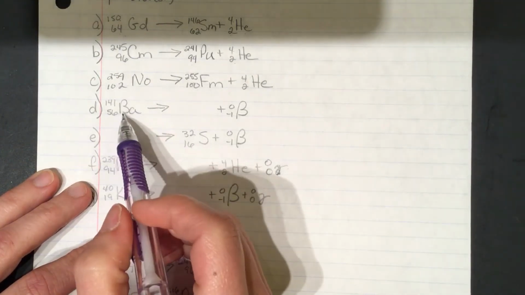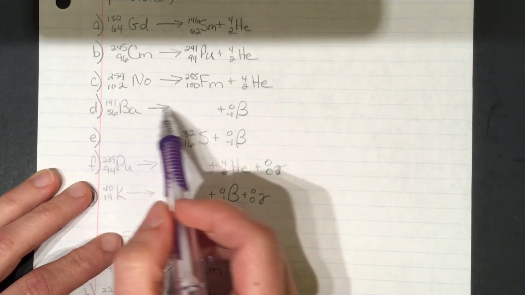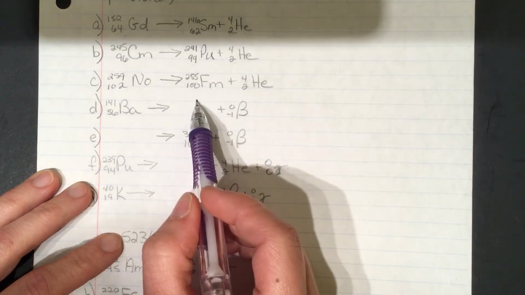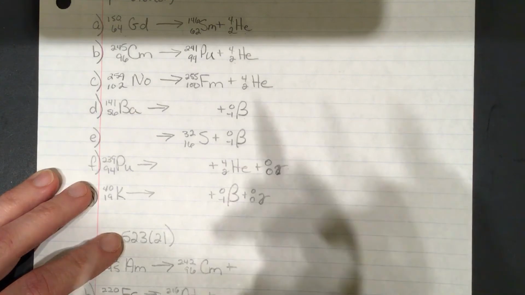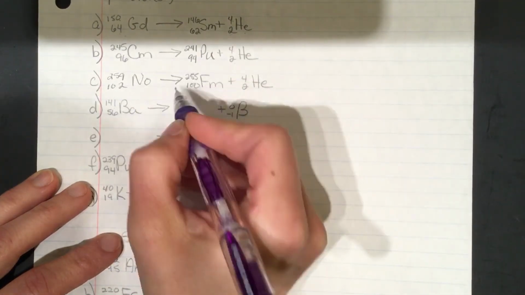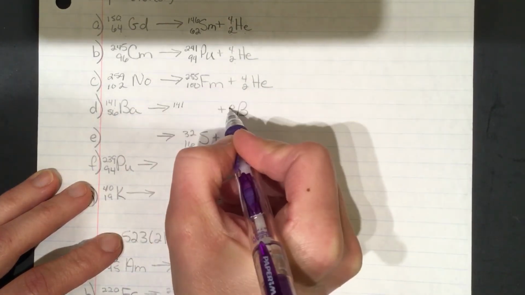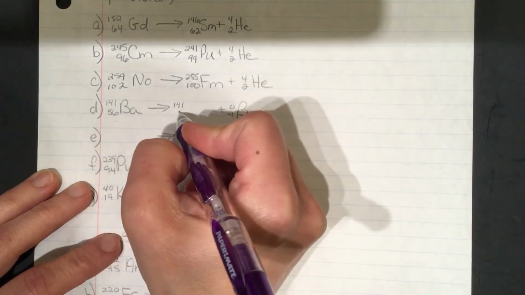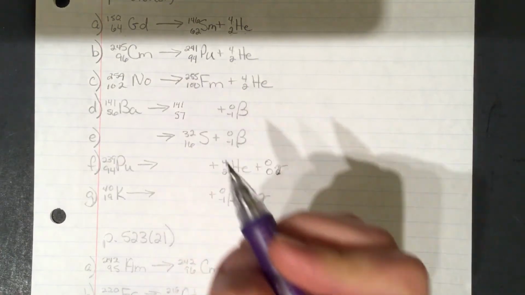Okay, going on. Barium 141 undergoes beta decay. What is produced? So mass number stays the same because it's plus 0. And I have to think, what minus 1 will equal 56? Well, that is 57.